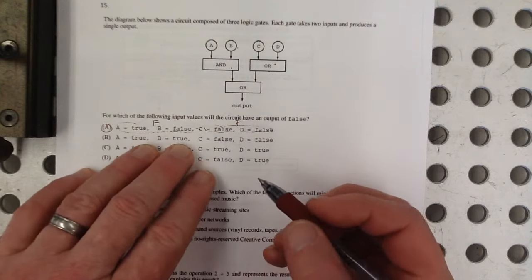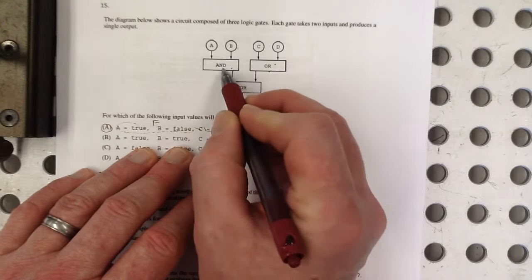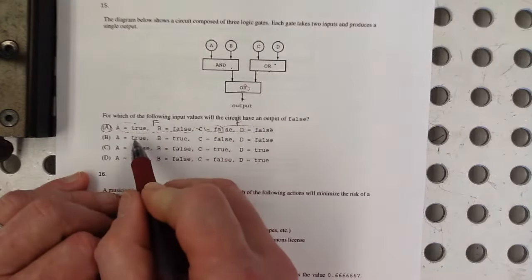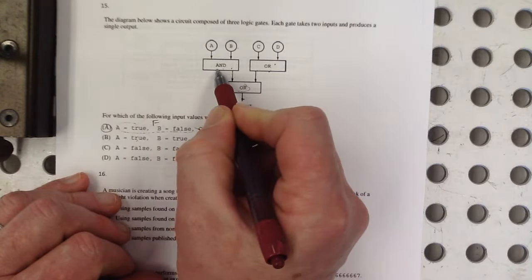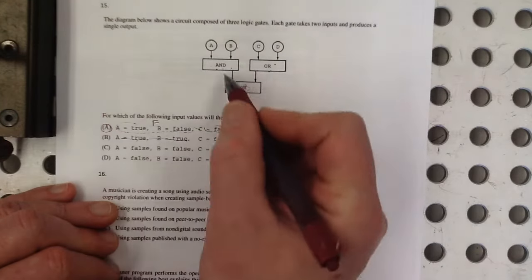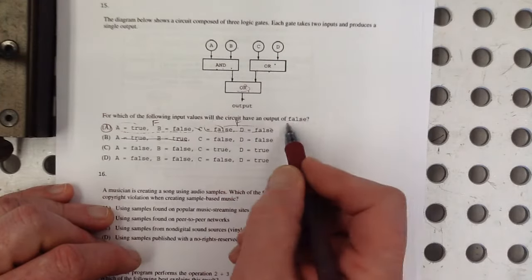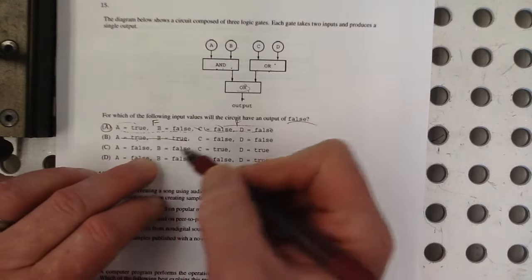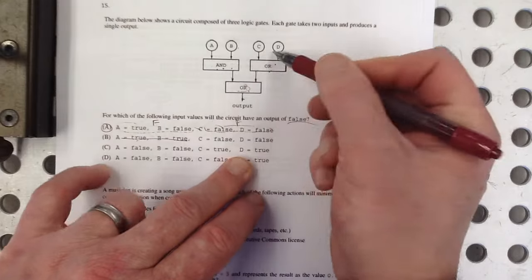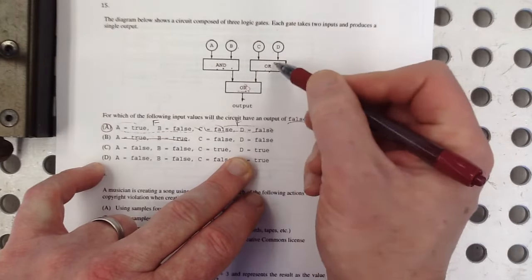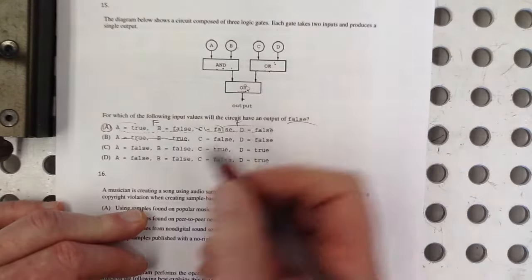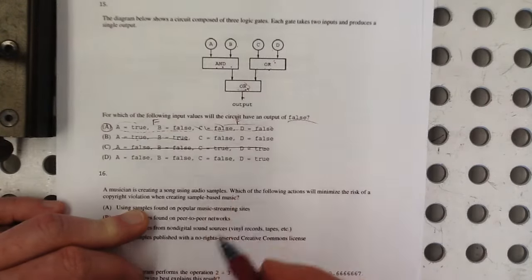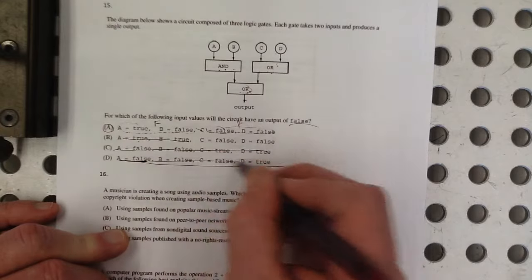Let's just check the other ones. If either one of these inputs here is true, that's going to give me a true here, because this is an OR gate. So true, true, that's going to give me a true on this side, and so that's not going to work for trying to get a false out of it. And here, false, false, that's good. True, true, so that's no good, because that's going to give me a true on this side, and that's an OR. And then false, false, false, true, that still gives me a true on this side, so A is the answer.